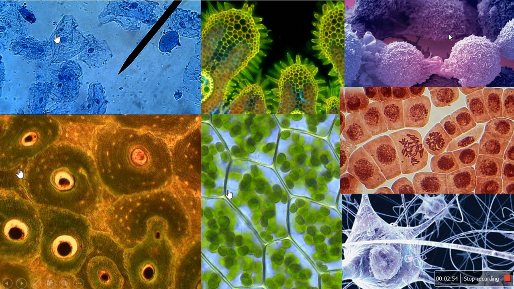Over on the top right-hand corner, you've got another electron microscope image of white blood cells, or actually they're called phagocytes, which go around in your blood and hoover up or eat any bacteria that they might find. And again, this is obviously taken from outside, looking at the cell. This is what we call a scanning electron microscope again, because it's just scanning the outside.